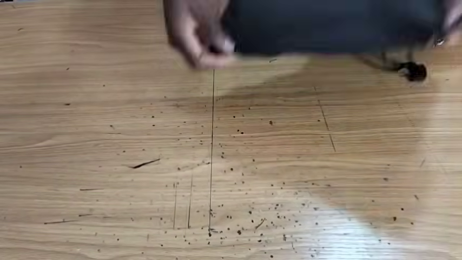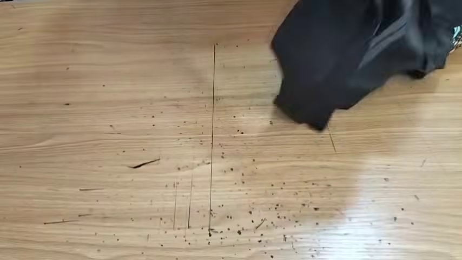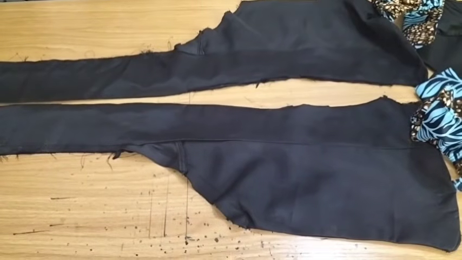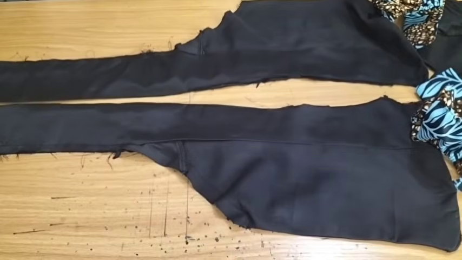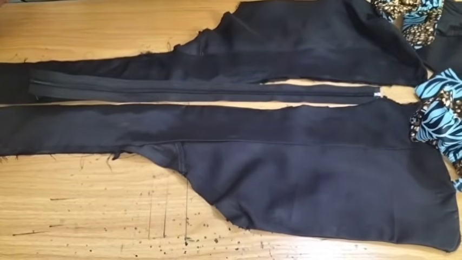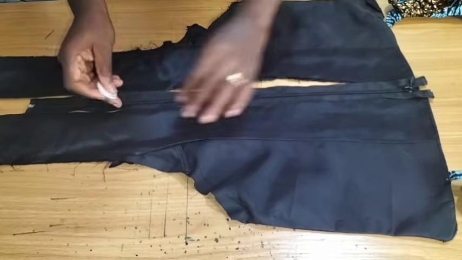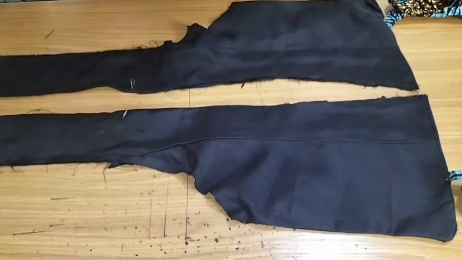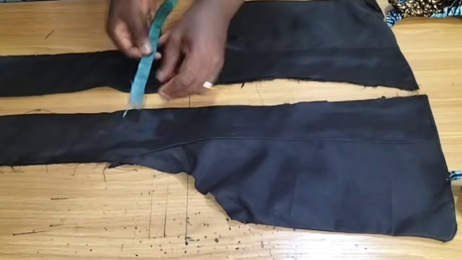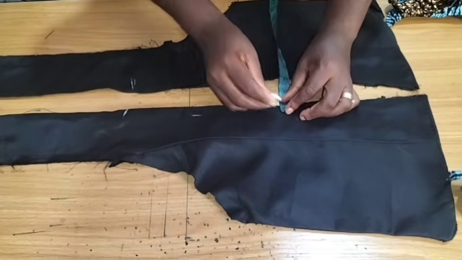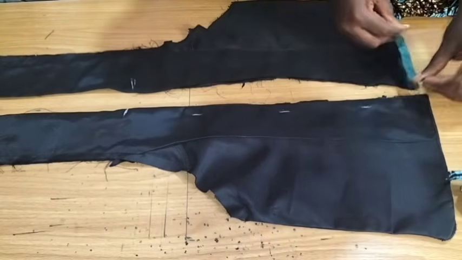So here is what we have for the strap. We are going to tuck everything in and close the sides and close the zipper position. I did that for both of them. After closing, we are going to stitch our zip. I'm going to mark my zip position right away. Now I'm going to mark 1 inch, 1 inch. That is for my zipper space.